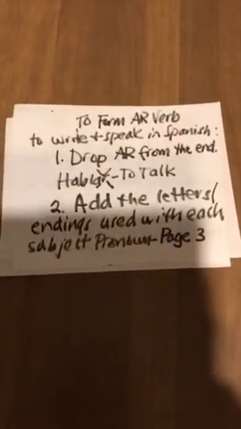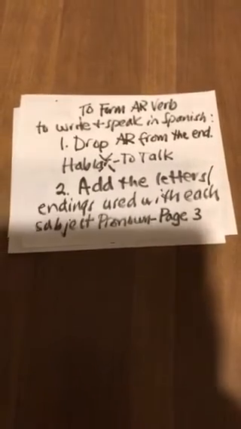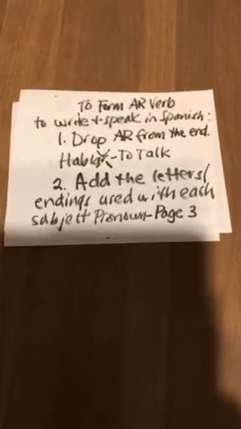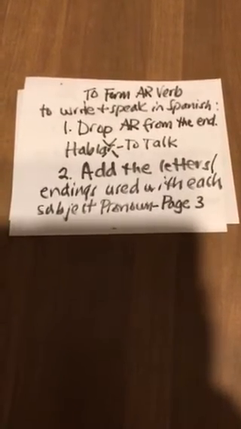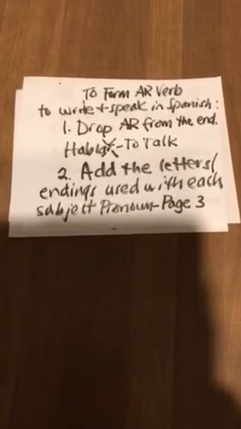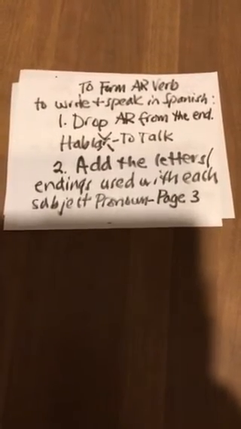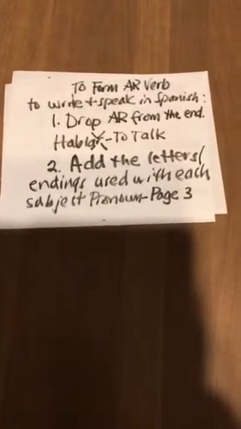Page 3. You're looking at how to make sentences from the verbs to study, to work, etc. So to do so, step 1, drop the last two letters from each of the infinitives, AR verbs, like hablar, estudiar, etc. For example, go to hablar, take out the last two letters. Those letters before AR are known as the stem, which is part of a verb that can't be used in a sentence yet, but you're heading your way there.